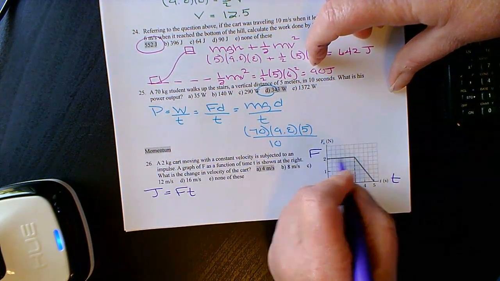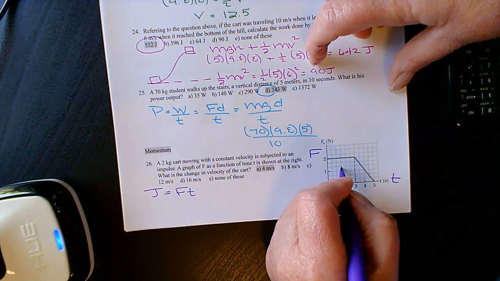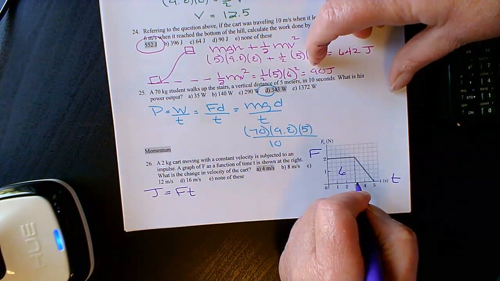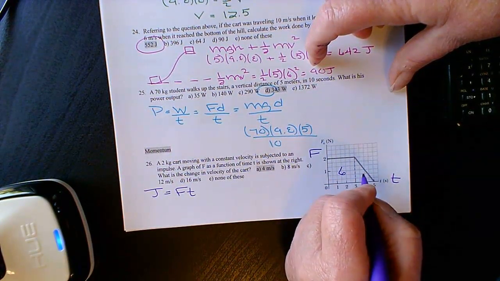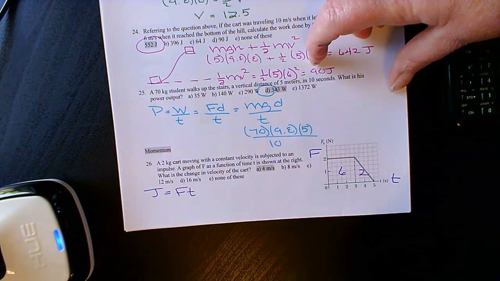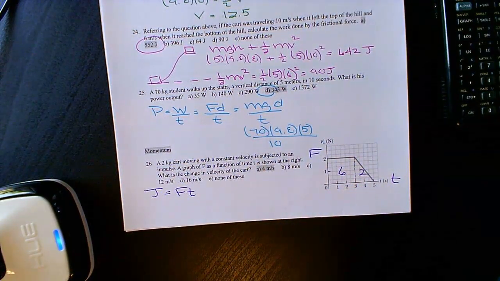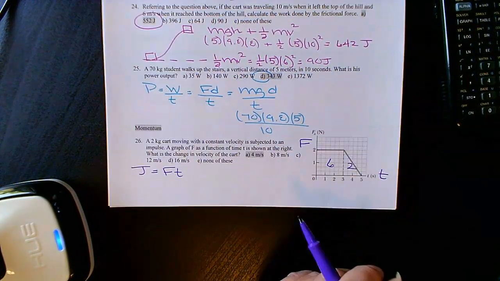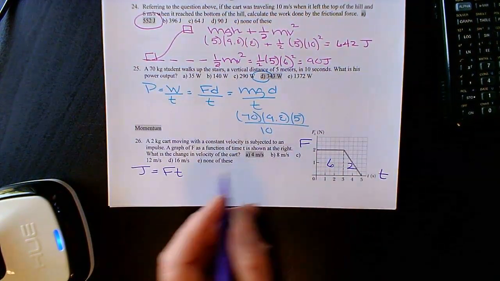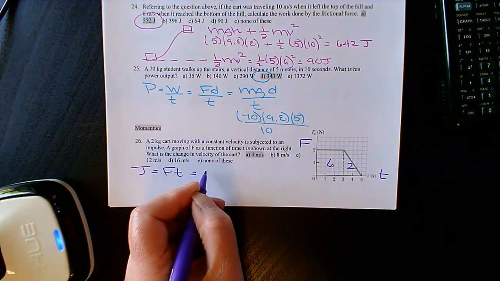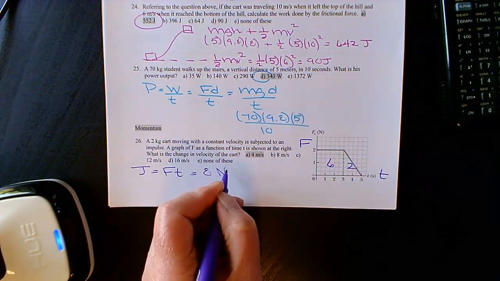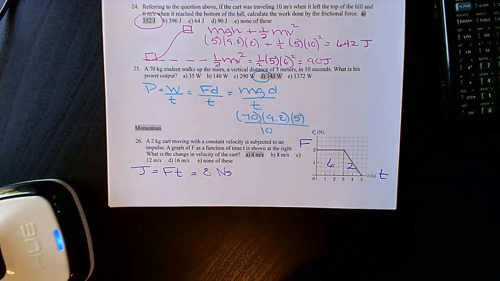So 2 times 3 is going to be 6. This is going to be 1/2 times the base. That is going to be 2. So the impulse is equal to 8, and the unit would be Newton seconds.